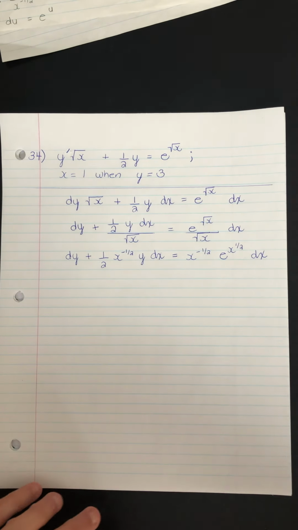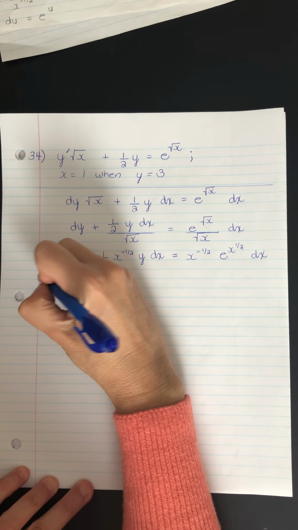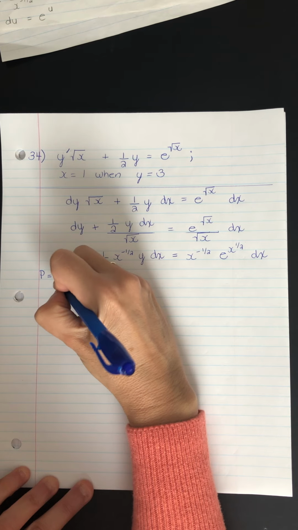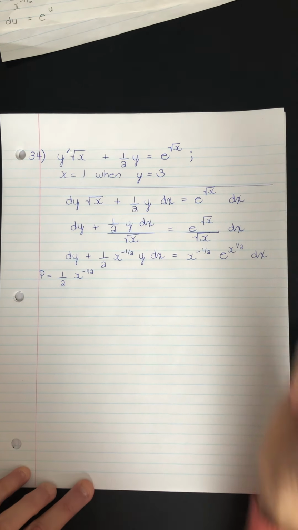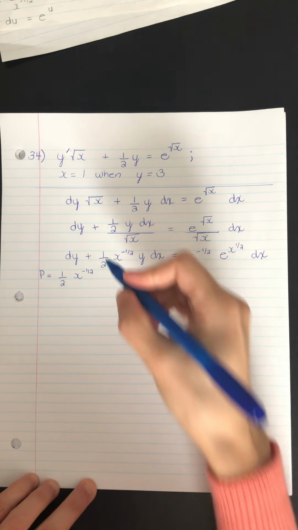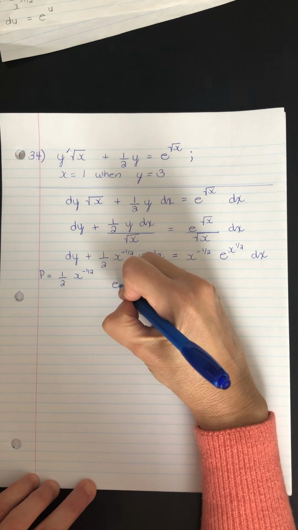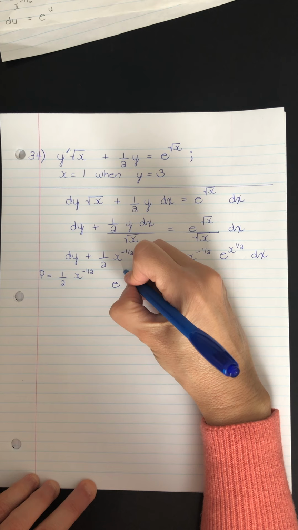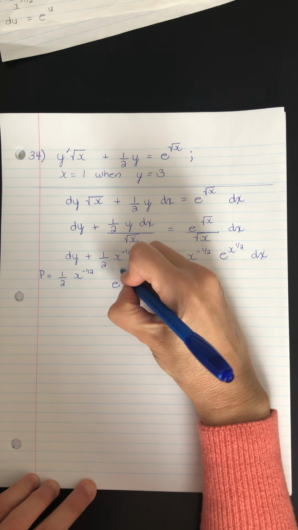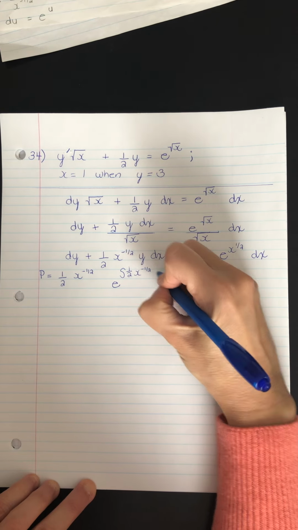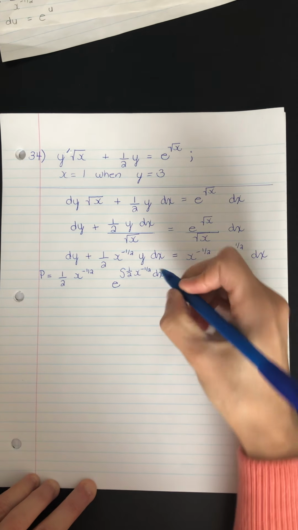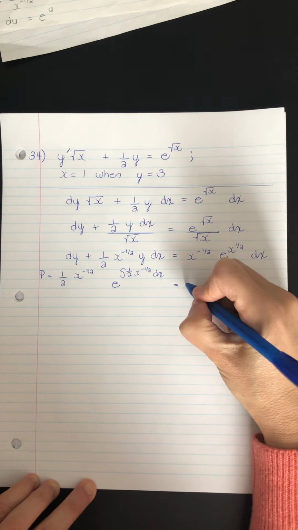So let's begin by stating that. p is 1/2 x to the -1/2. And so that means the integrating factor is e to the integral of 1/2 x to the -1/2 dx. Okay?